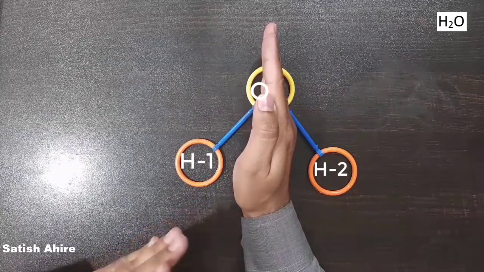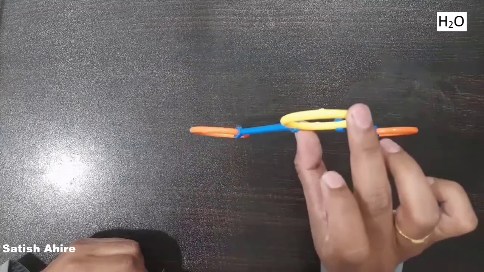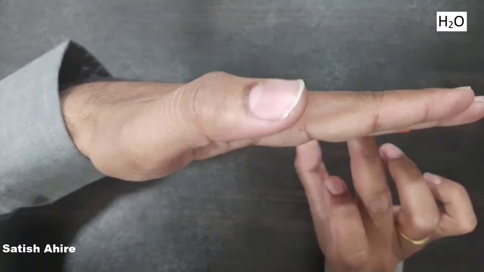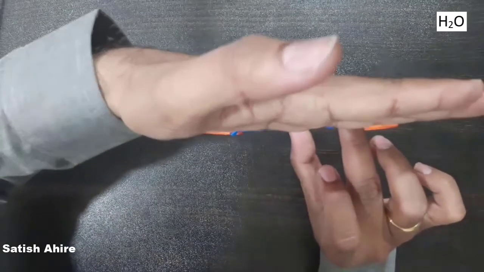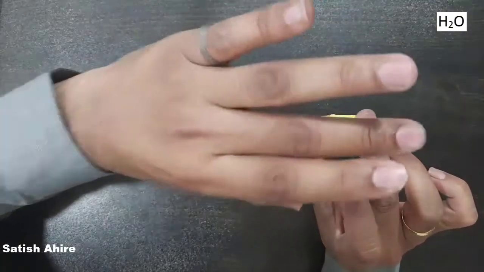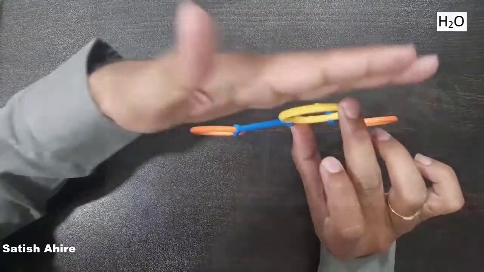In this way, you can pass this plane of symmetry. If I hold this water molecule in this way and pass an imaginary line in between this oxygen atom and this hydrogen atom, it also divides these three atoms into equal parts. Therefore, this is also known as the plane of symmetry.